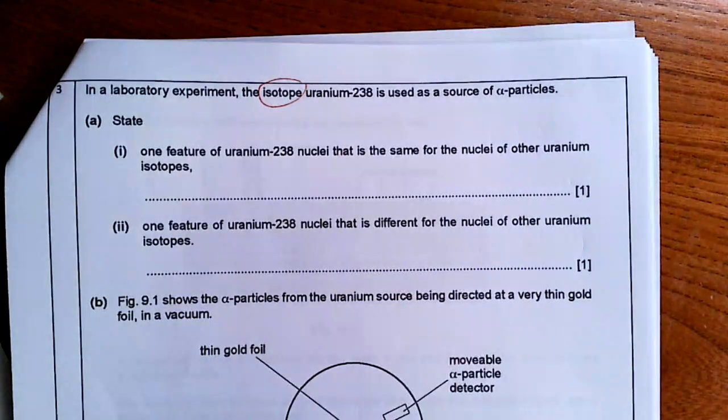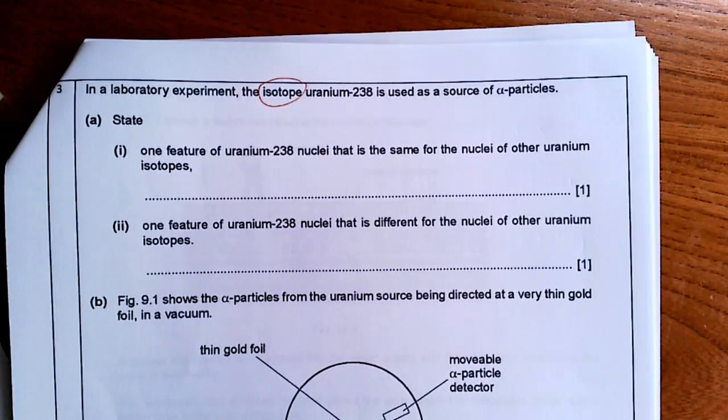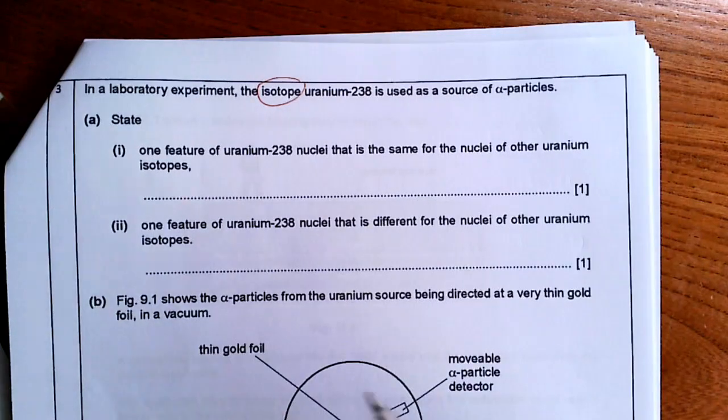Lots of people were telling me lots of good facts about uranium, but they just weren't to do with the nucleus, and they weren't to do with isotopes, so they weren't reading exactly what the question was asking of them. We know that an isotope of an element is one that has the same number of protons but a different number of neutrons.